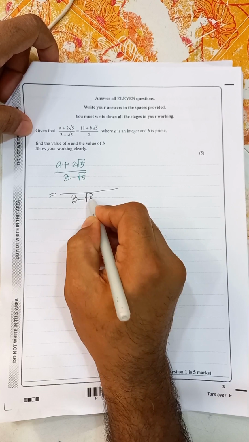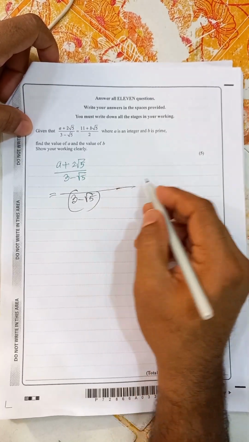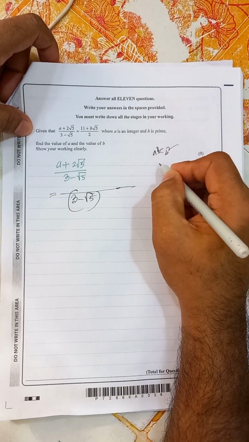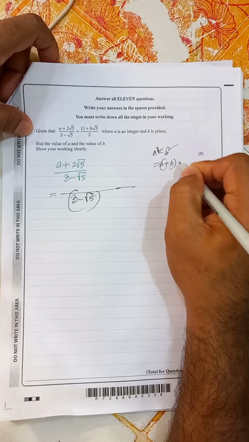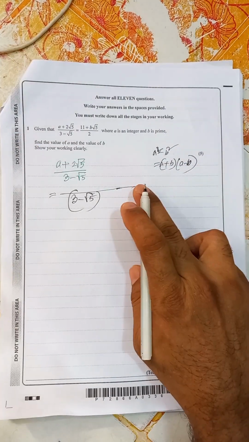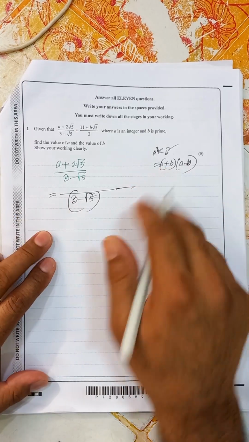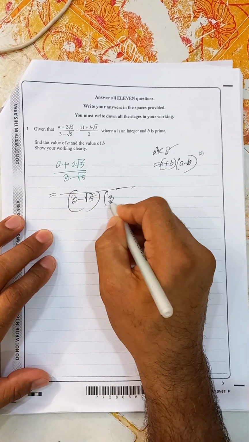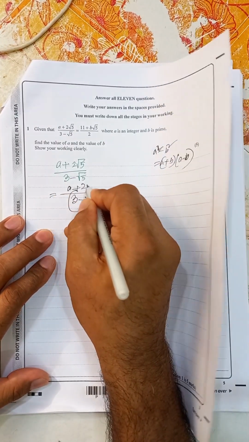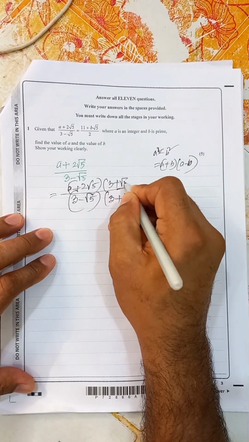We know a² − b² = (a + b)(a − b), so we multiply both numerator and denominator by 3 + √5. Here we already have a + 2√5, and we multiply it by 3 + √5.